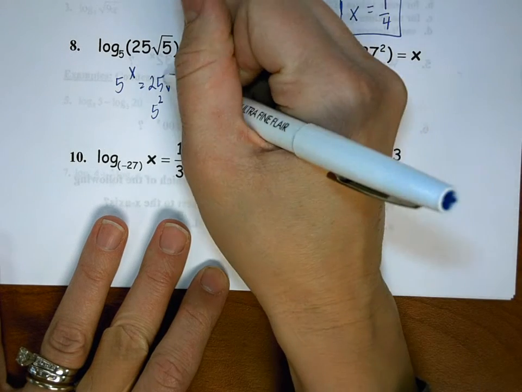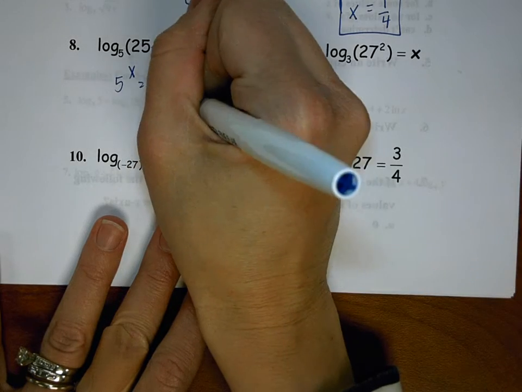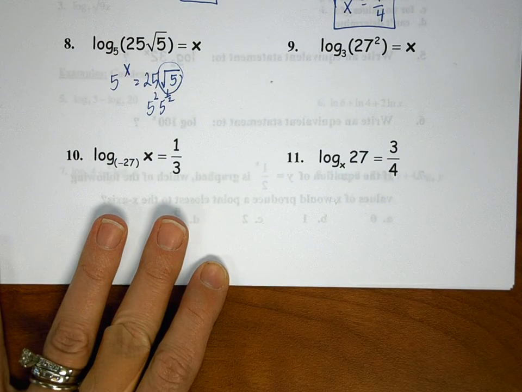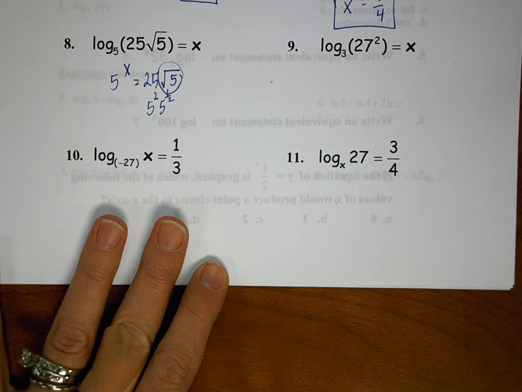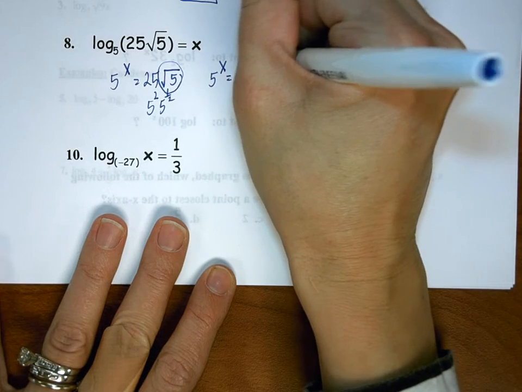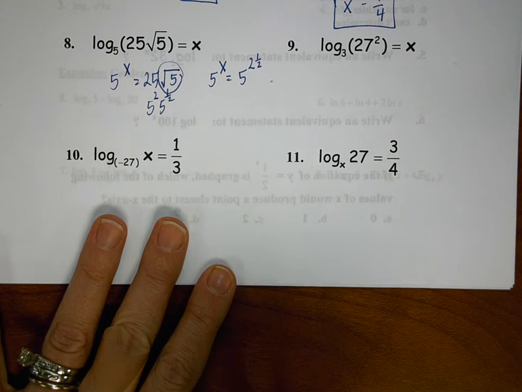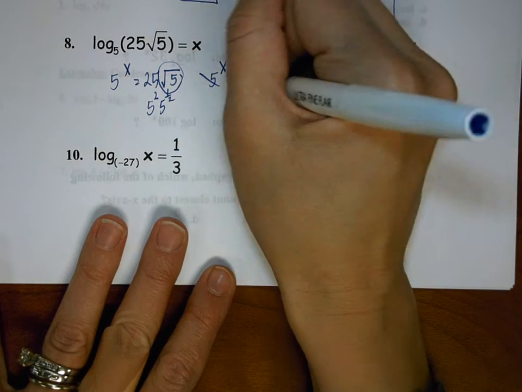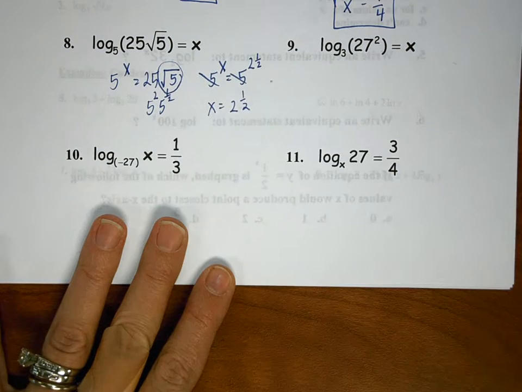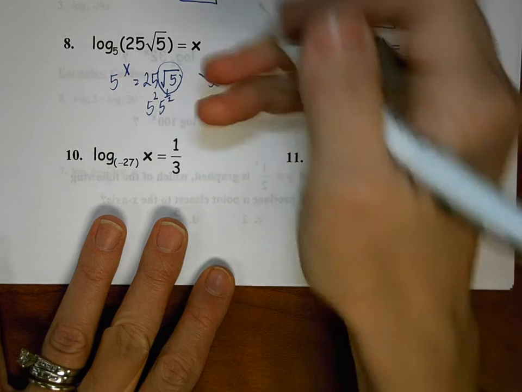And then how do I write root 5 as 5 to some power? 1/2. 5 to the 1/2. If you have 2 bases that are the same, you add their exponents. So can you guys add what 2 plus a half is? 2.5. Good. So we have 5 to the x equals 5 to the 2.5. So what is my answer? 2.5. These cancel. X equals 2.5. If you change that to an improper fraction, it'd be 5 over 2. 2 times 2 is 4, plus 1 is 5 over 2.